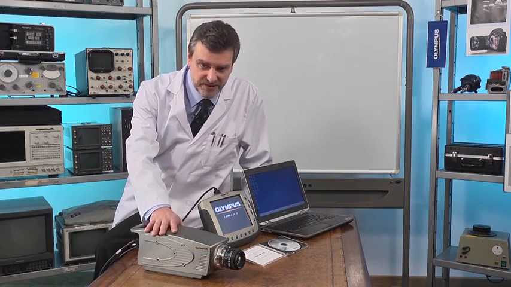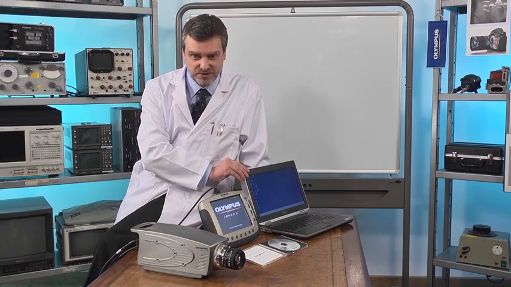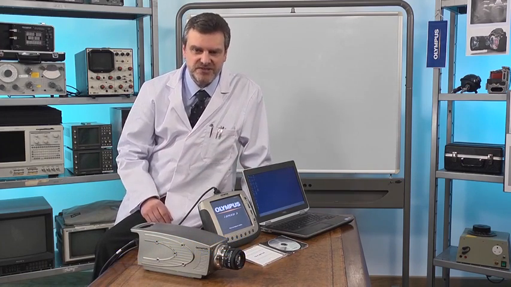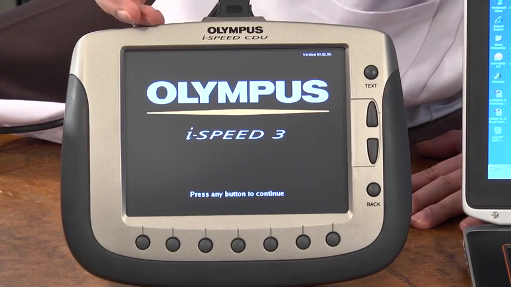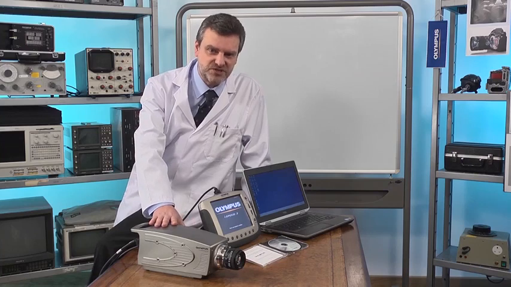My name's Chris Robinson and today I'd like to show you how to connect and control your iSpeed 3 camera from a PC or laptop. Most of our customers find that the CDU is ideal for their needs because it provides an instant and high resolution feedback of what the camera's doing.